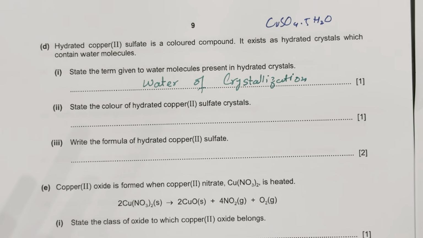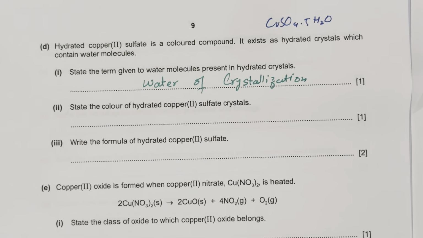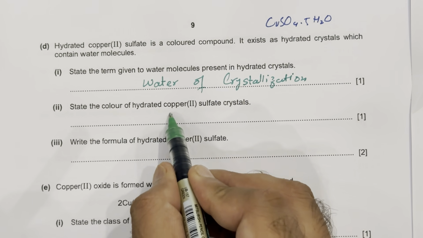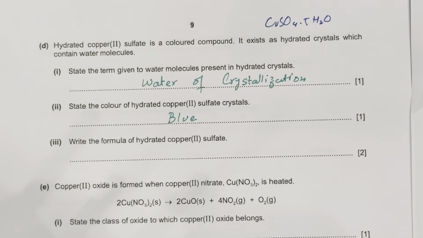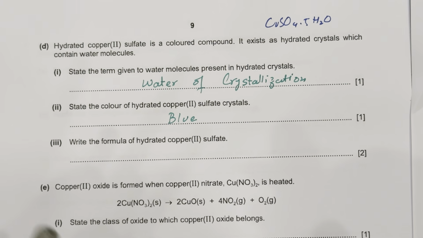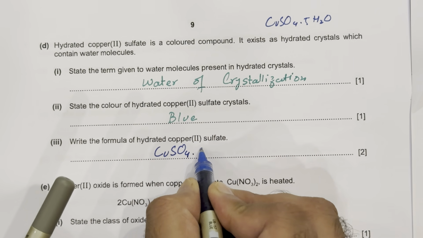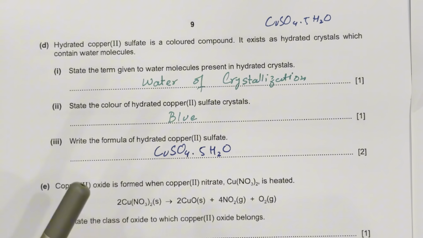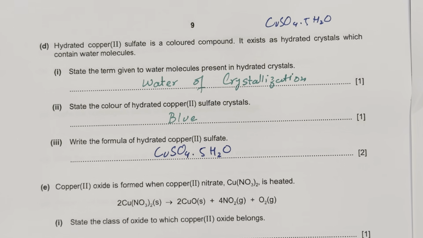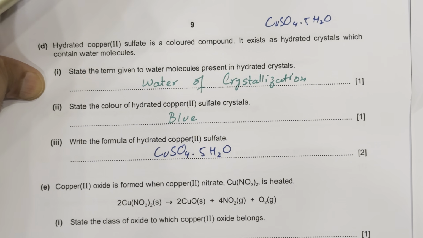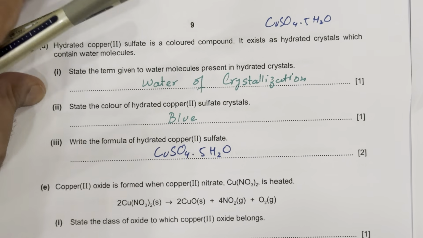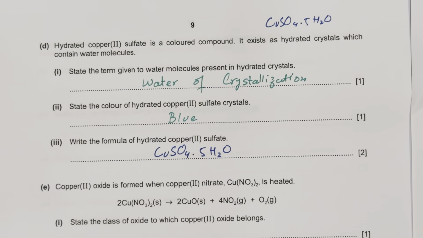State the color of hydrated copper sulfate crystal. Hydrated copper sulfate color would be blue. I have already mentioned it while describing the question. Write the formula for hydrated copper sulfate. Again, I have written it, CuSO4.5H2O.